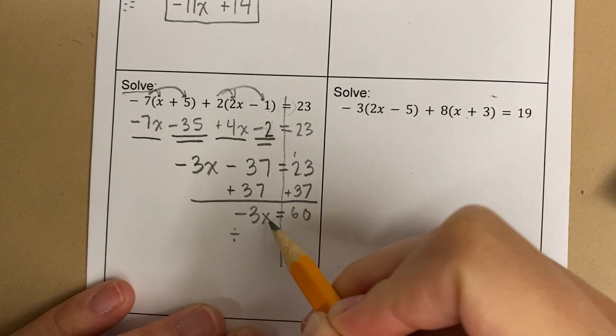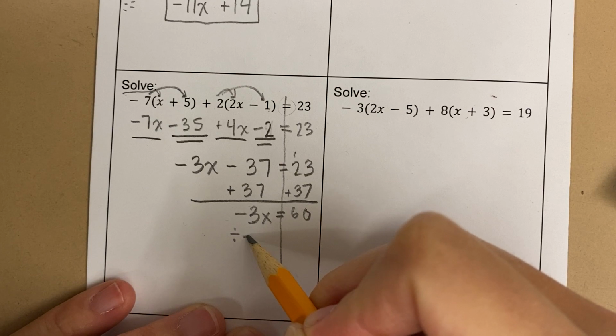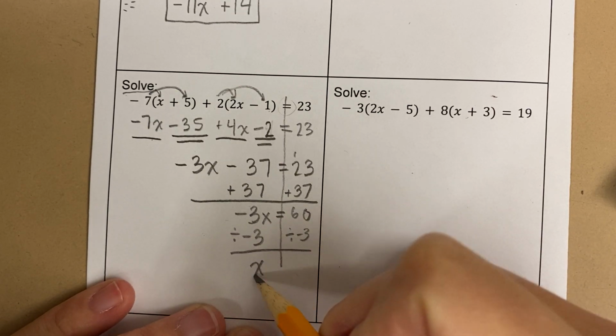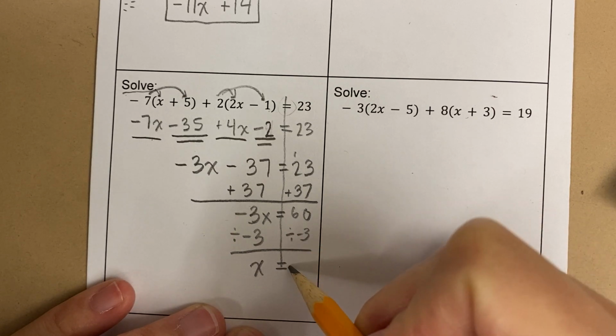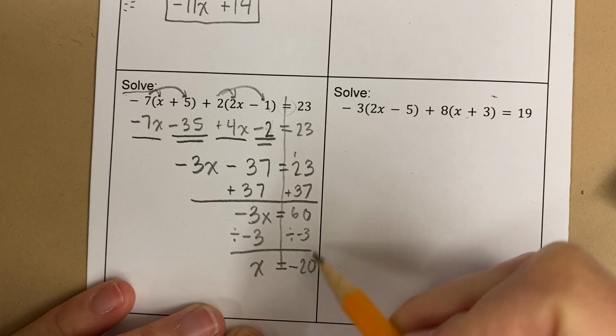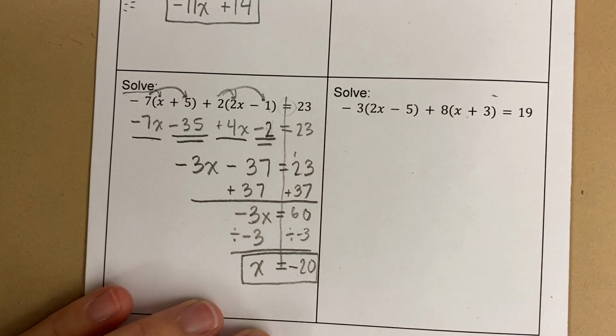I'm going to divide. Look, I'm not adding 3 here. X is being multiplied by negative 3, so I'm dividing by negative 3. Positive divided by negative is negative. 60 divided by 3 is 20. I do that in my head because 6 divided by 3 is 2, and then it's 60, so it's at the 0. All right, there it is.